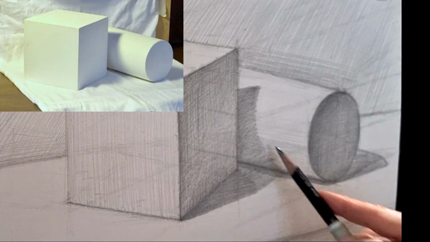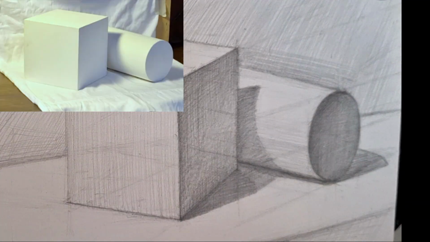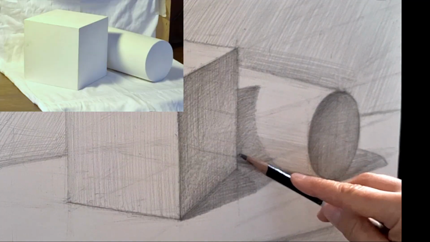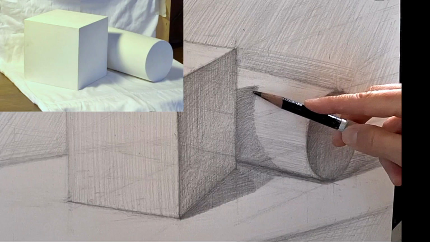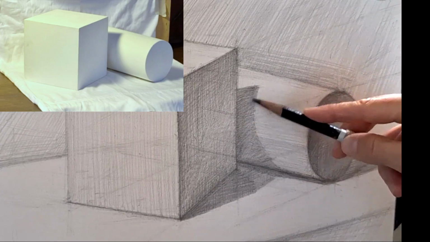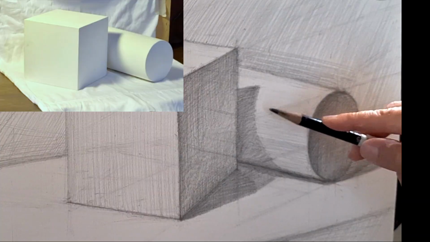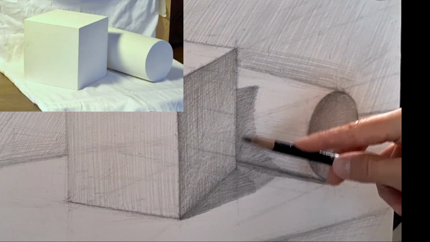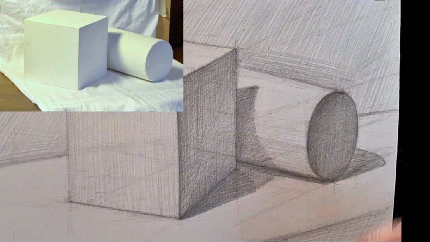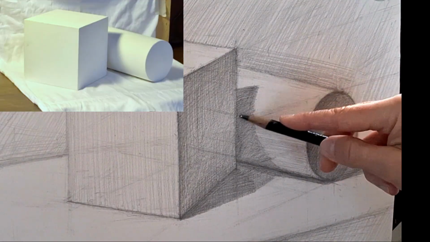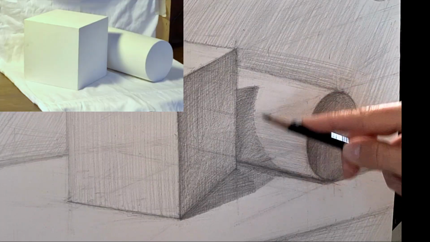Now, what is happening here? This darkness, as it approaches the darkest shadow under the cylinder, starts to become lighter. But here we go. This is your darkest dark. Now we staked out that. I will not touch that for now anymore, because I definitely want to have medium, dark, medium.